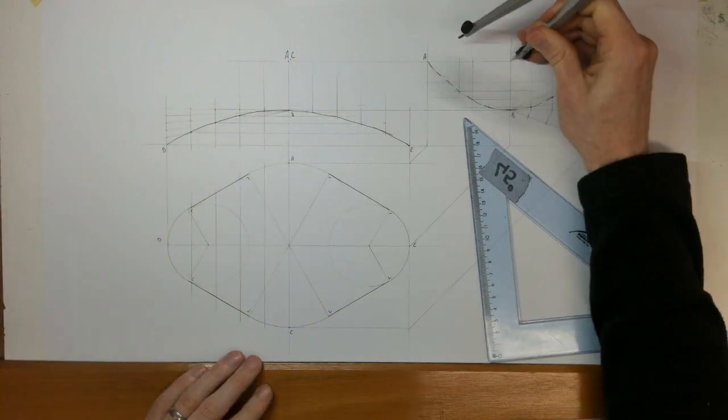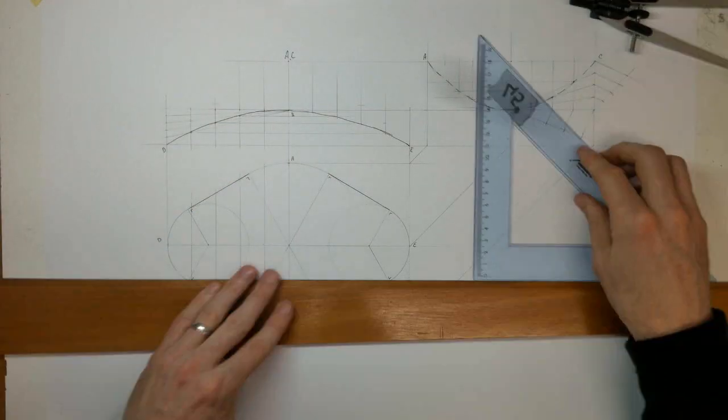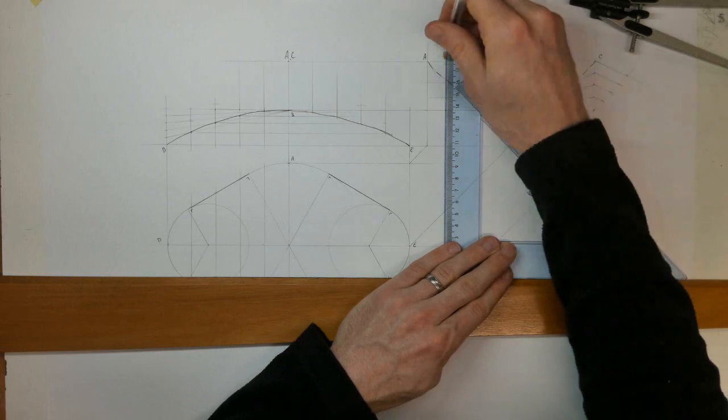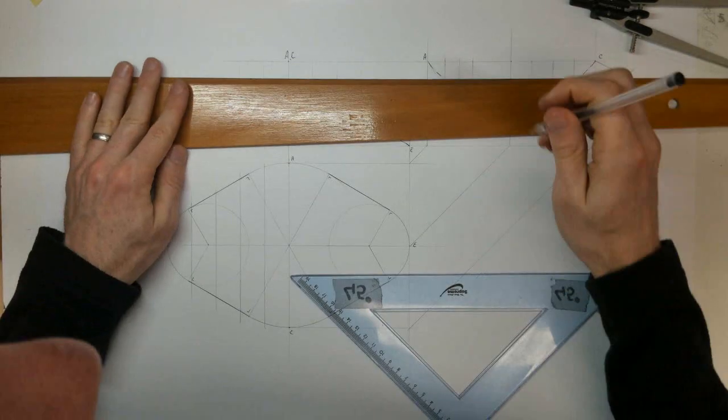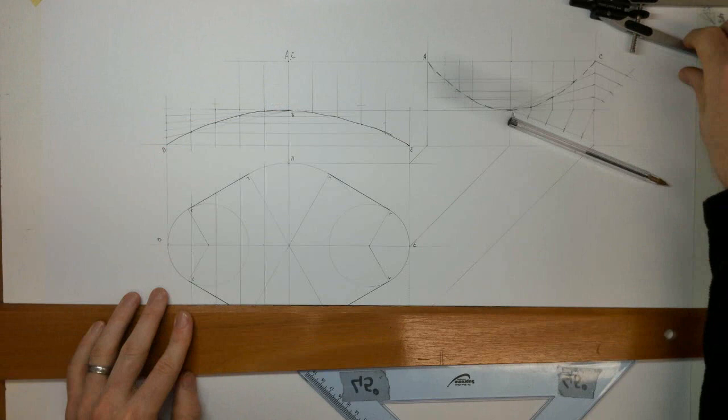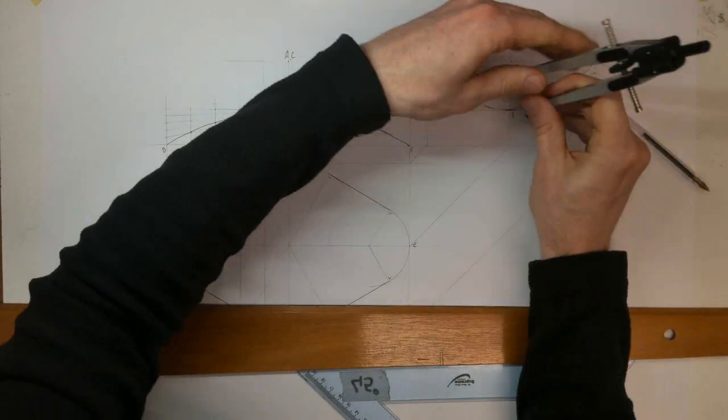Another width, stepped off, so it's getting repetitive. Drop that down, stand it over to find the height. So that's the height I'll use there.